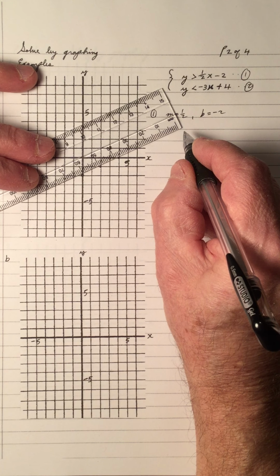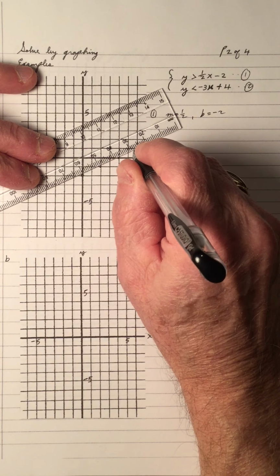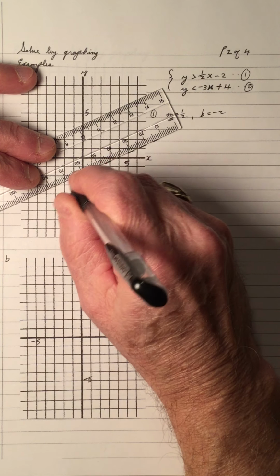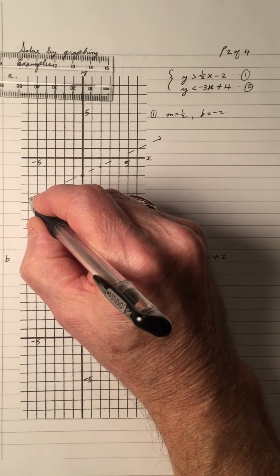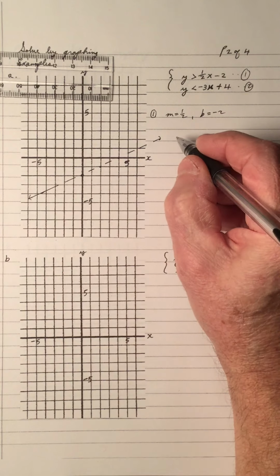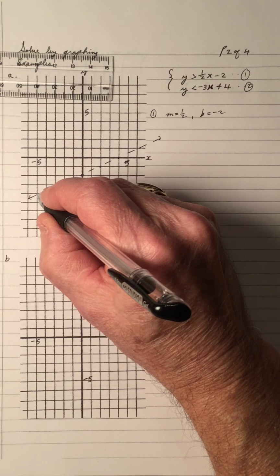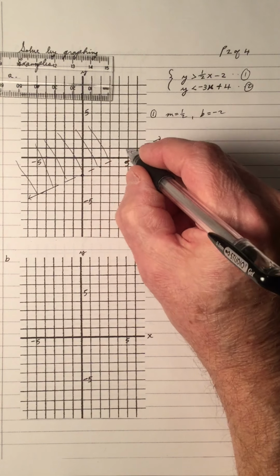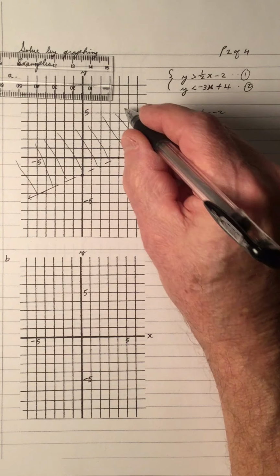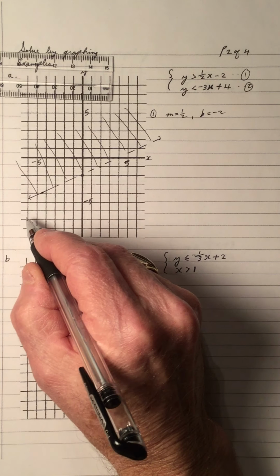Okay, got it. Notice this is no equal sign, so it's a broken boundary line. This is supposed to be a space right there. And y is greater than is above the line, so it's above the boundary line. Greater than is above.